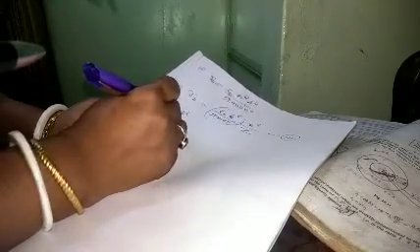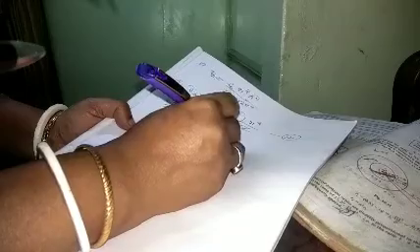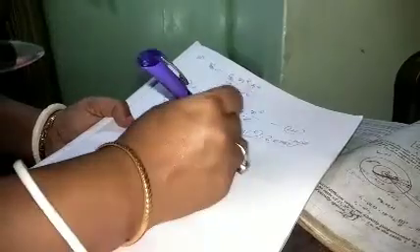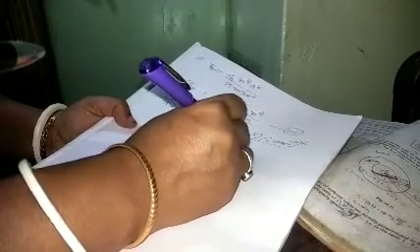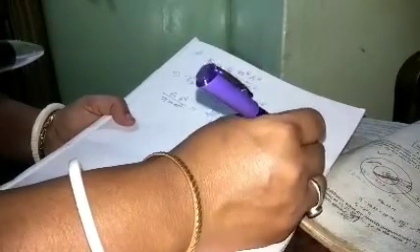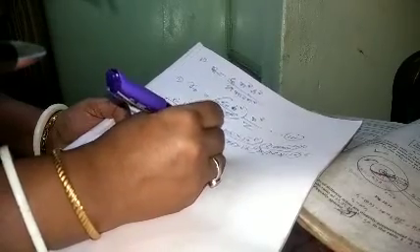Epsilon naught h square by pi m square is equal to, putting all these values here, after calculating we will get one constant value: 9.1 into 10 to the power minus 31 into 1.6 into 10 to the power minus 19 square, and pi we can take as 3.14.